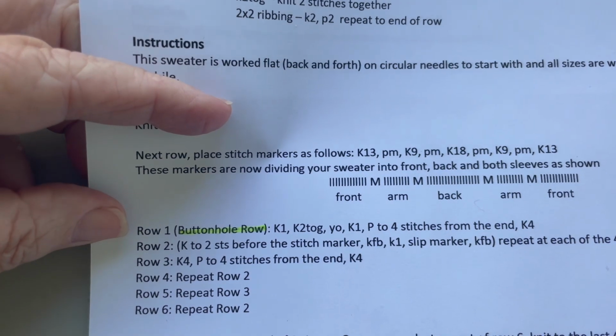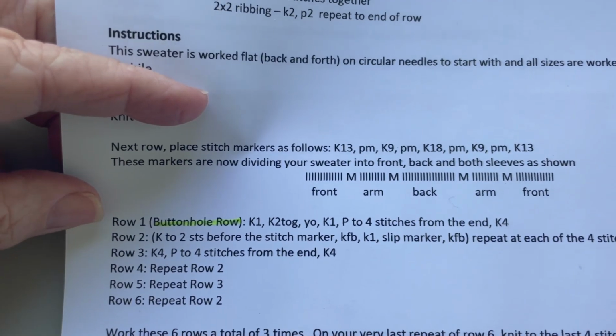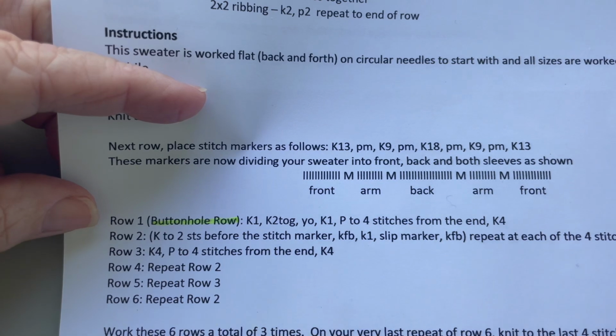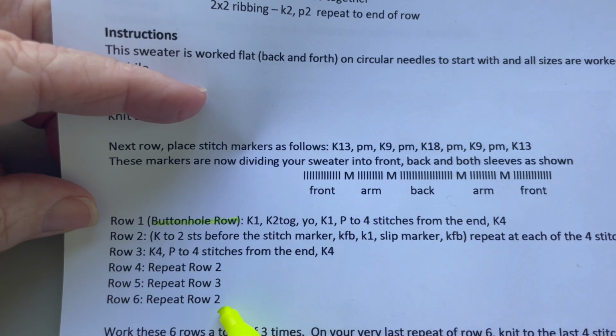I'm not going to go too much. It's hard for me not to explain this to you while we're doing it. And then the next row is knit 4, purl to the last 4 stitches and knit 4, okay? Then you're going to repeat rows 2, rows 3, rows 2.